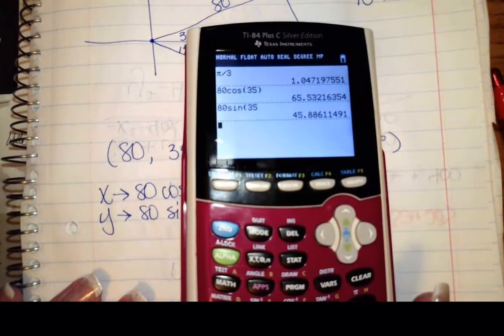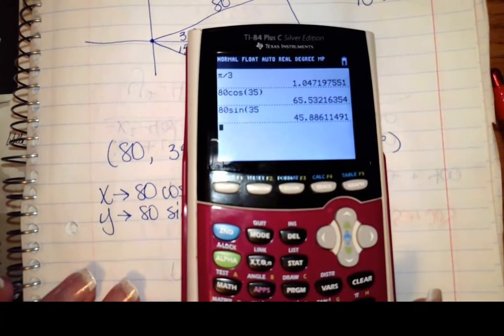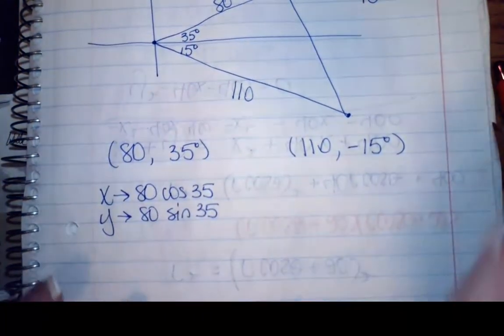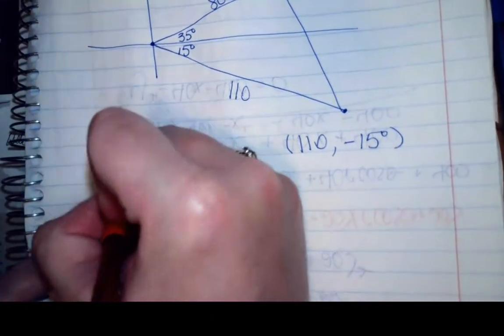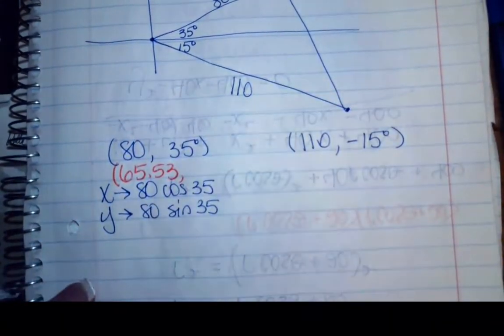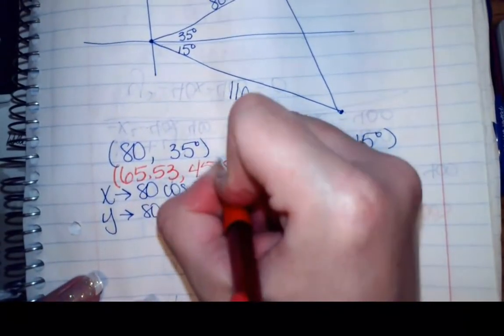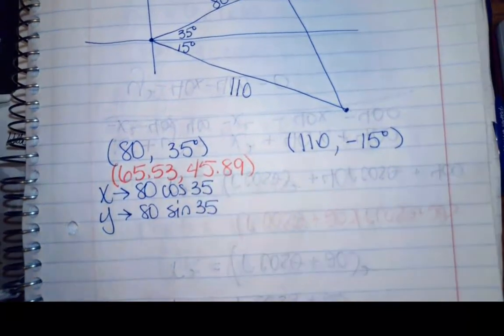So the x coordinate is going to be 65.53, and the y coordinate will be 45.89. So this becomes 65.53, comma, 45.89. So this is r, theta, this is x, y.